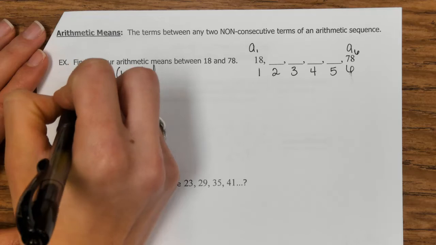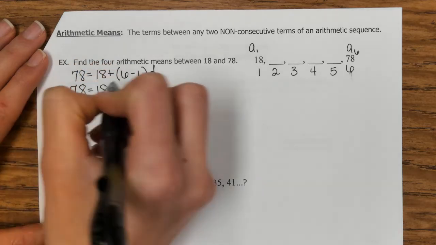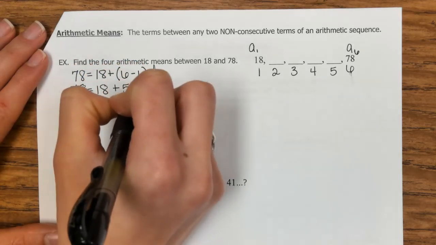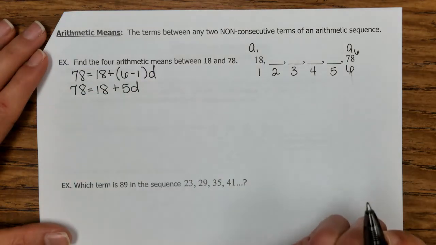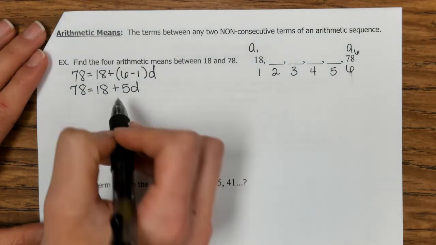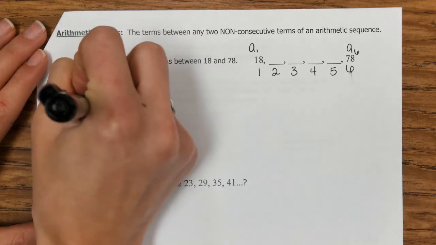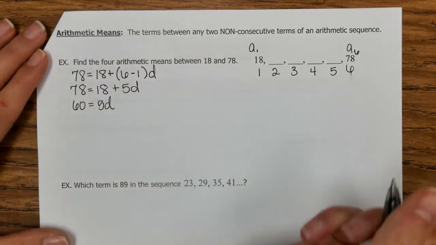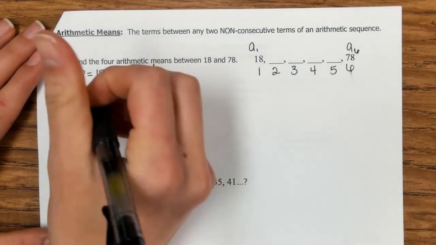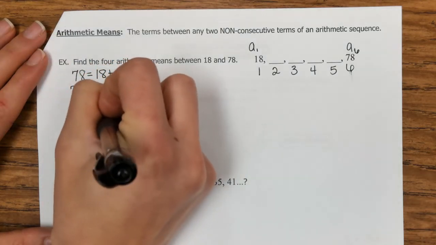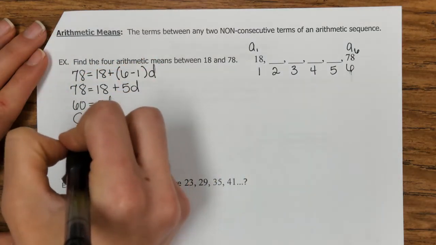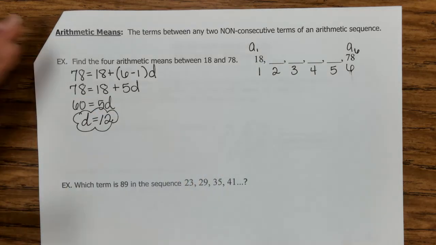Okay, so I've got 78 is equal to 18 plus 5D. I need to solve for 5D, so I'm going to subtract my 18, and that leaves me with 60 equals 5D. Divide by 5, and D is equal to 12. Okay?